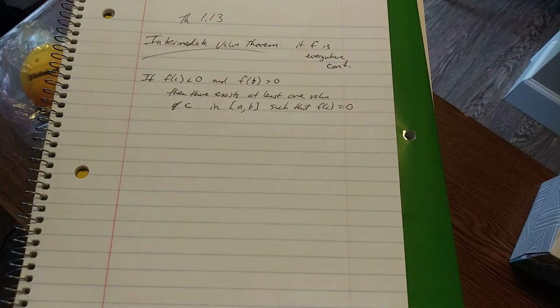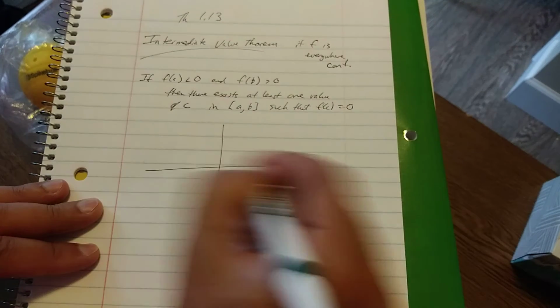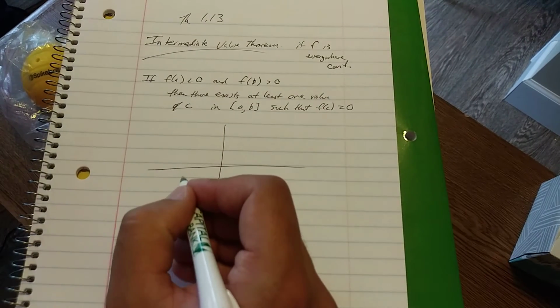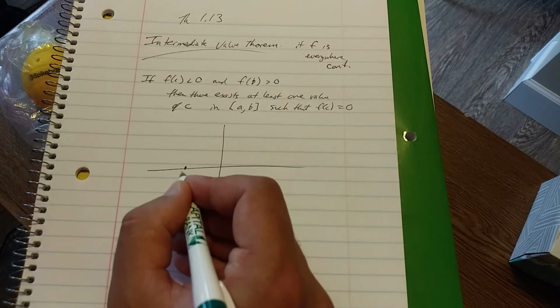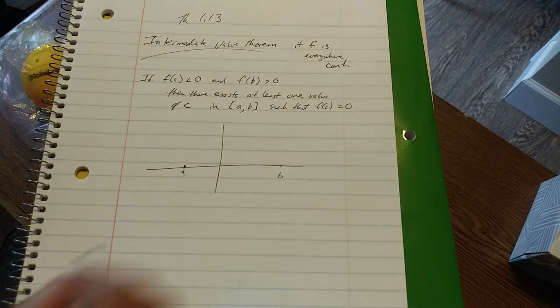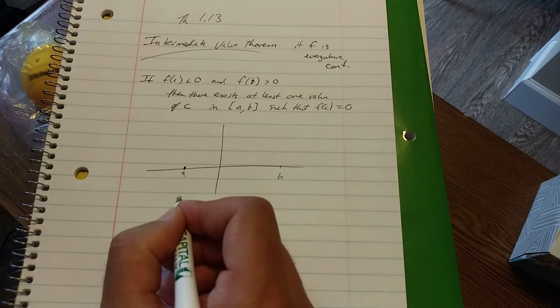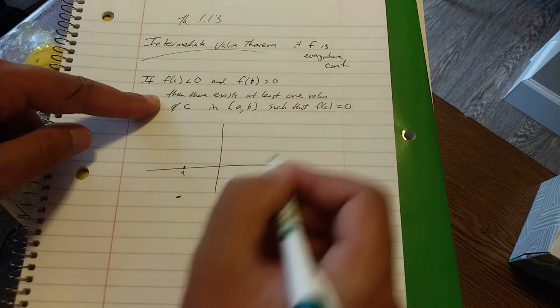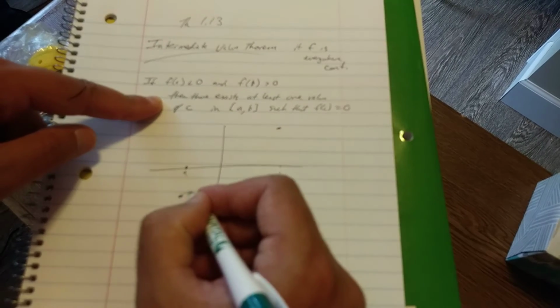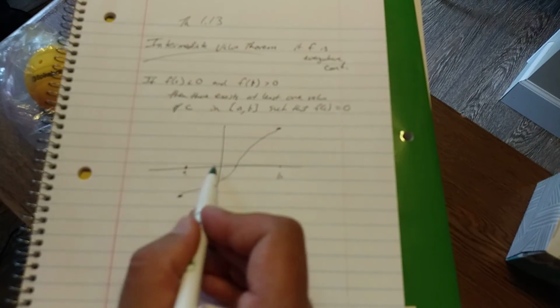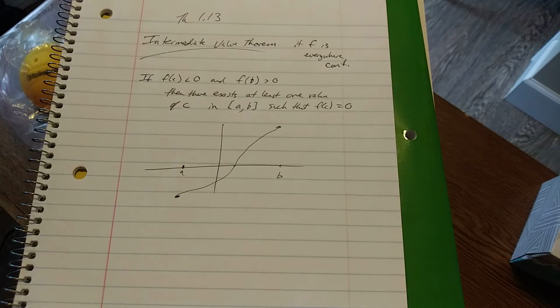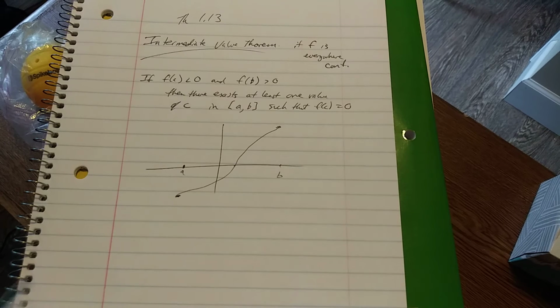Okay, what does that mean? That means if you have some function and, you know, let's say a is over here, b is over here. If you have some function that starts over here less than 0 and ends up over here greater than 0, it has to hit the x-axis somewhere in between that interval. Okay, it seems like common sense, but that's what this theorem states.